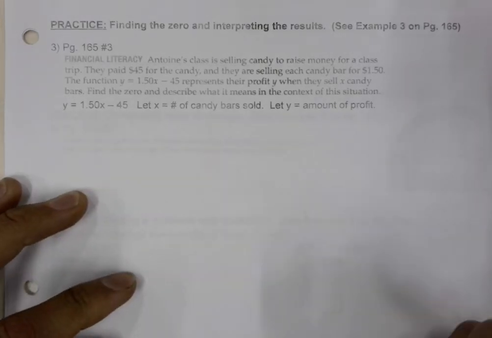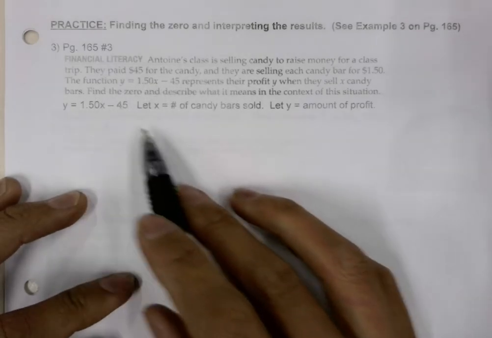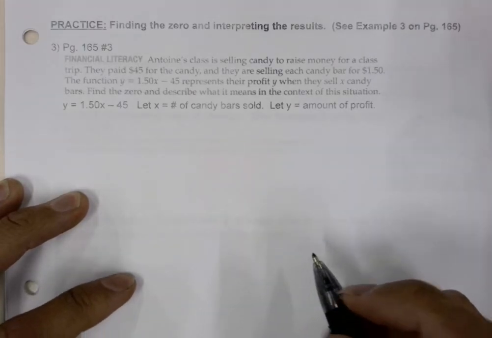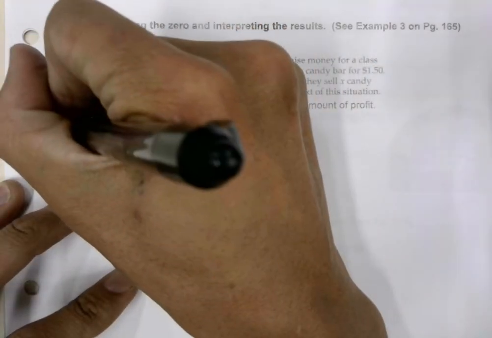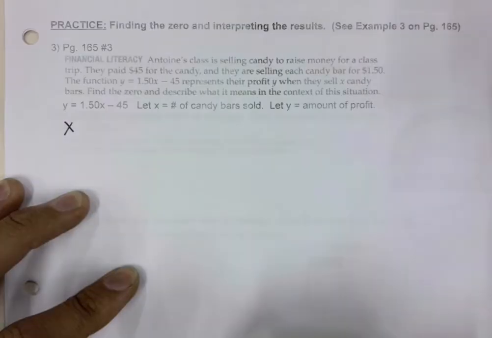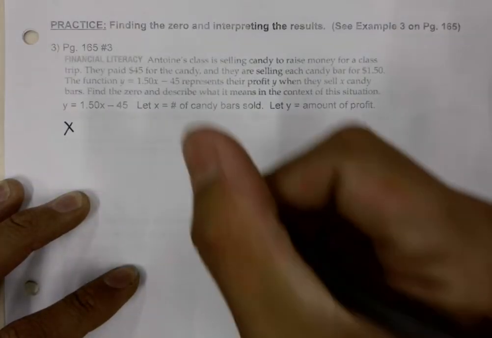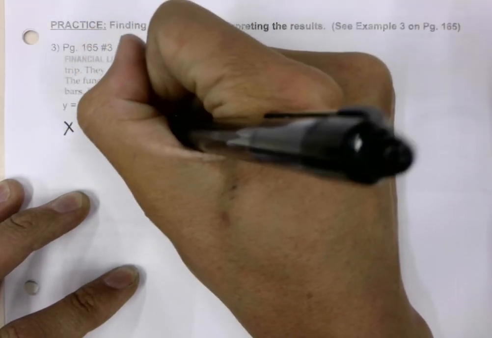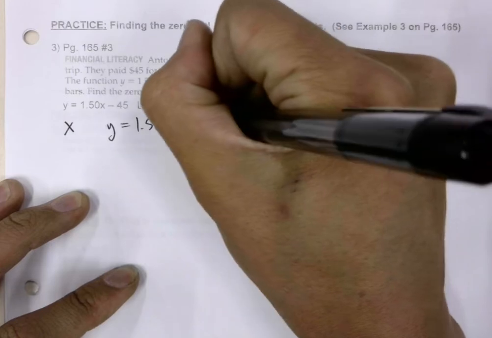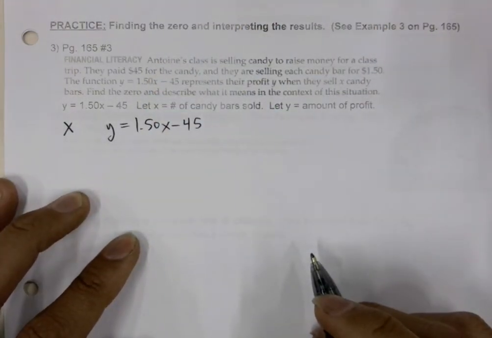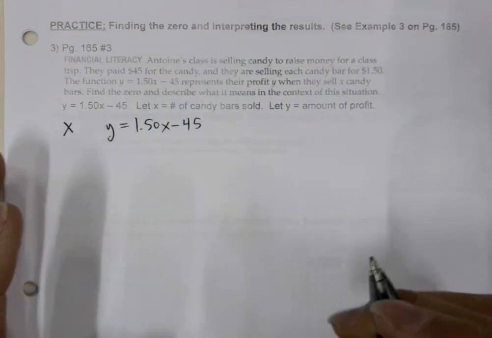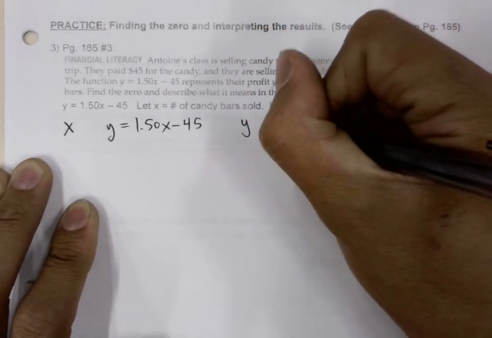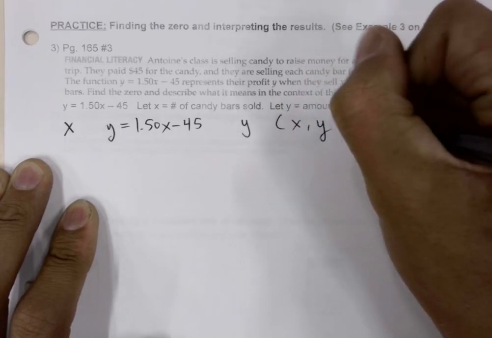The first step here would be to graph the function, and we can do that by creating a chart. x will be in the first column, y is equal to 1.50x minus 45 is in the second column, y is in the third column, and our ordered pair x comma y is in our fourth column.